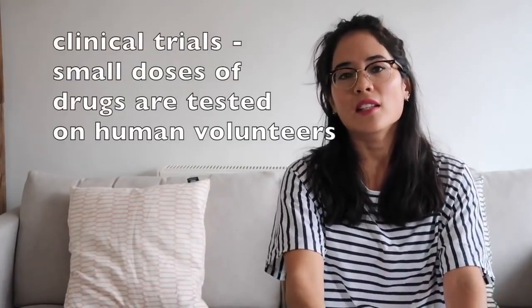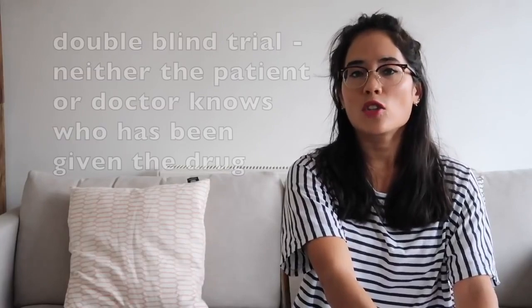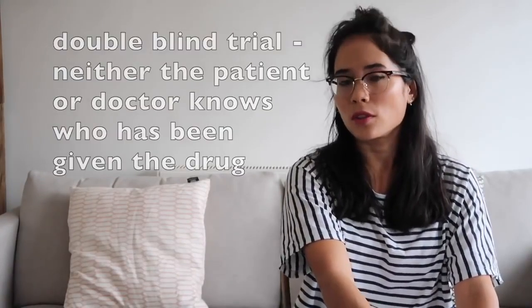Once they've tested it out on the animals, on other cells, they will then start testing them out on human volunteers, and we call that clinical trials, and they'll start by giving human volunteers very, very small amounts, so that if there are going to be bad effects, hopefully they're not going to be too dangerous, and then they'll increase that dose, the amount that they give the person, bit by bit, until they're happy that it's the right amount. When you're talking about actually doing trialing, there's something called a double-blind trial, and that's when neither the doctor nor the patient know whether they're being given the drug or not.